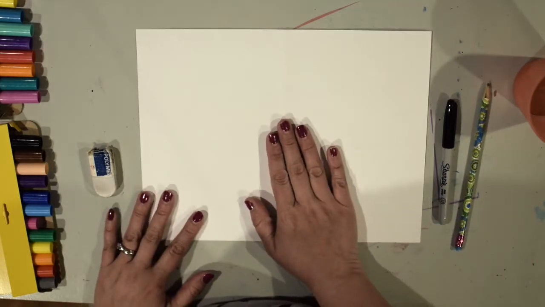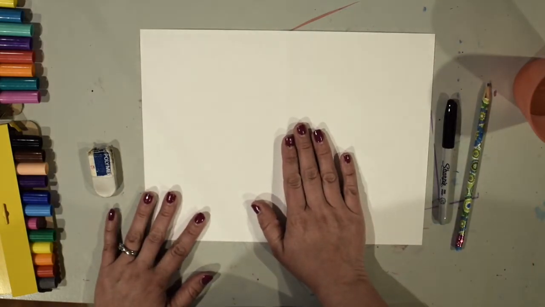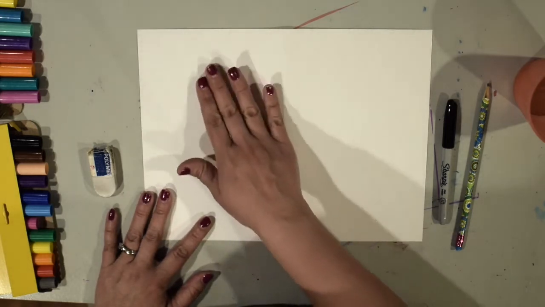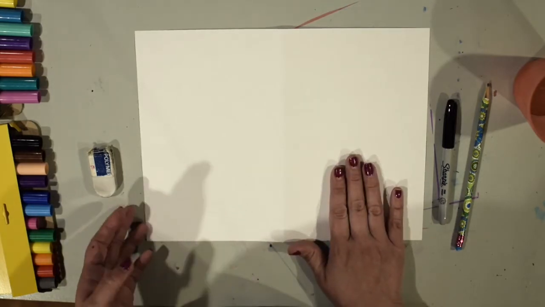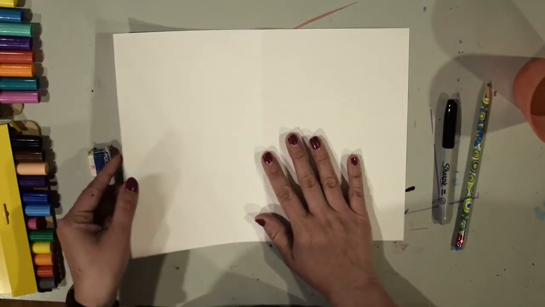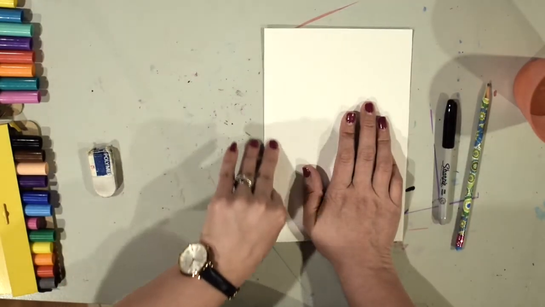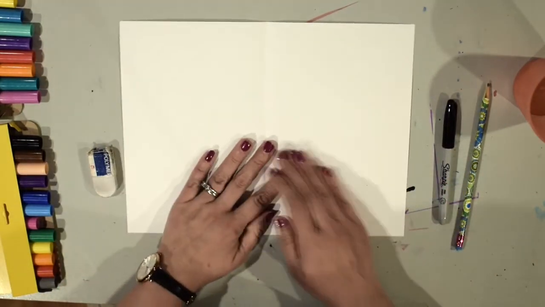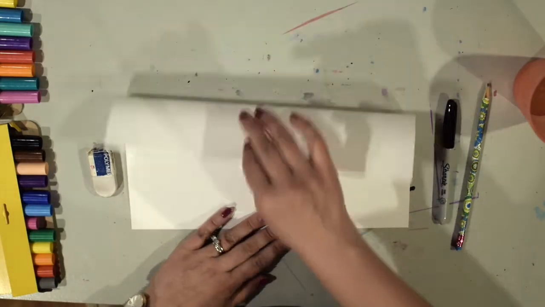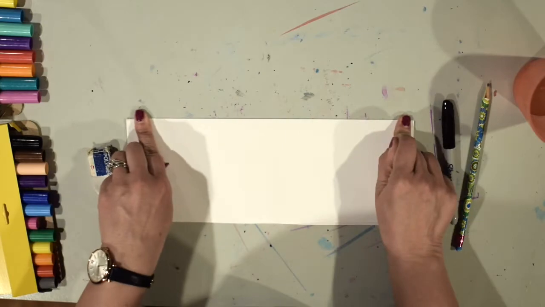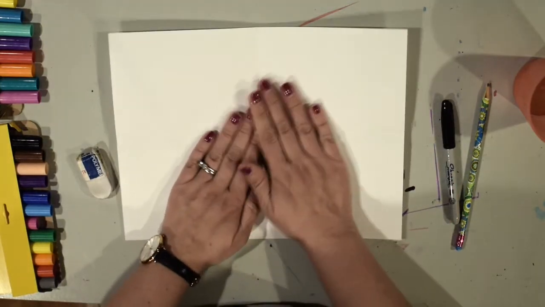So my first step is I'm going to divide my paper into 4 places. Some types of pop art use repeated elements. So we're going to create 4 emoji faces on our paper. So we're first going to take one side of our paper and fold it over to meet the other side. I'm going to open my paper up, fold the top down to meet the bottom, and open it up.